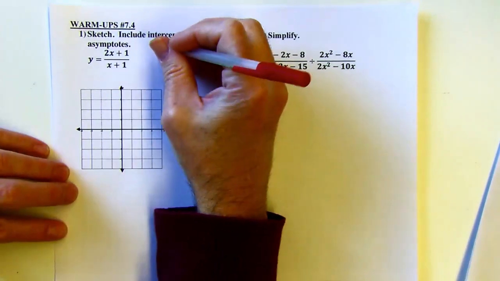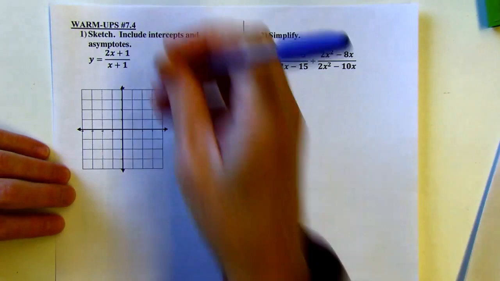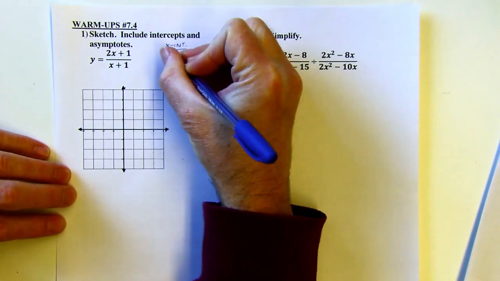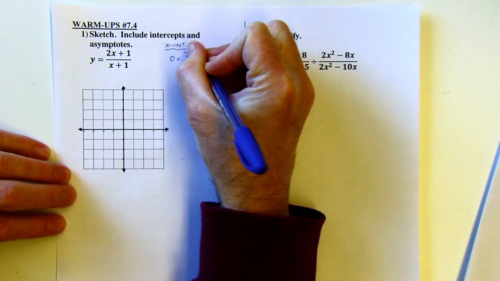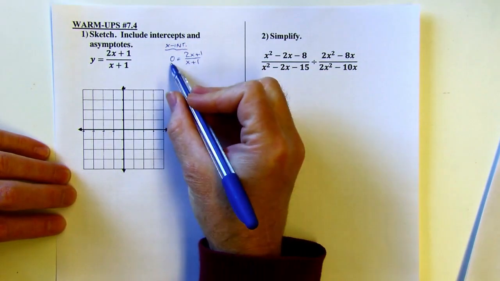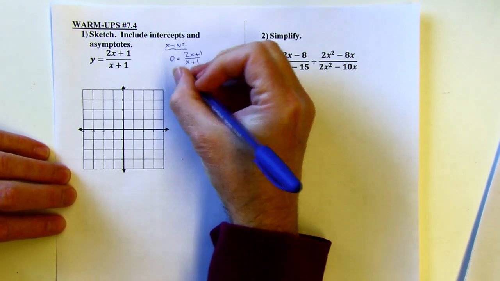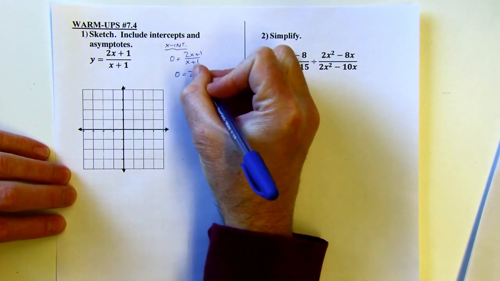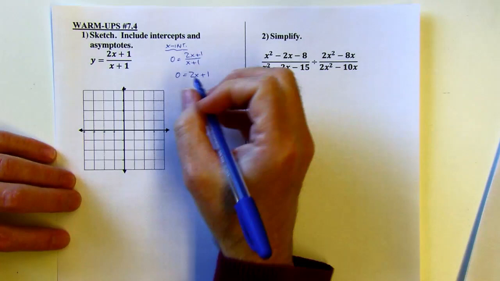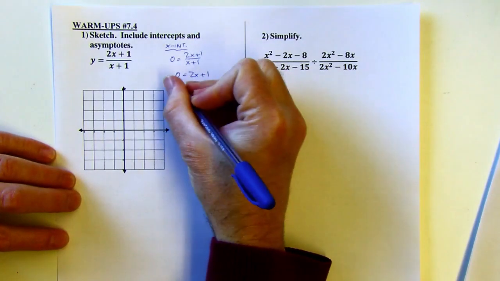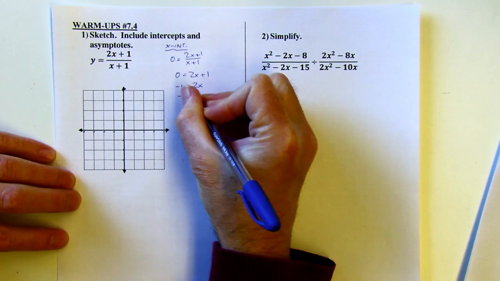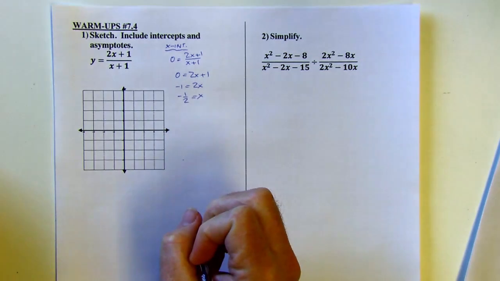I find the intercepts the same way I do on any equation. I'm going to be plugging in zeros. So for the x-intercept, I'll plug in 0 for y. And if I multiply both sides by x plus 1, 0 times x plus 1 is just going to be 0. So a shortcut here is just set the numerator equal to 0 to find the x-intercept. So subtract 1 from both sides and divide by 2. So negative 1/2 is my x-intercept.